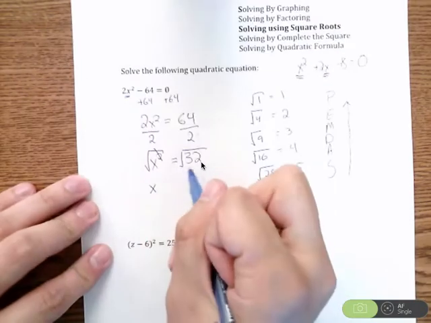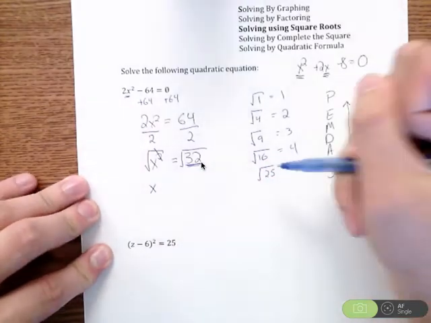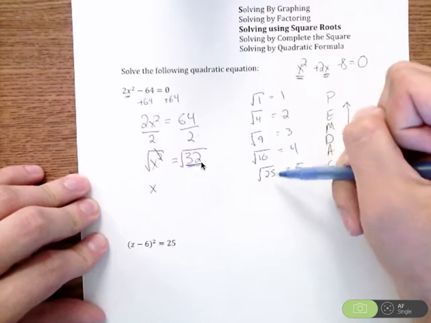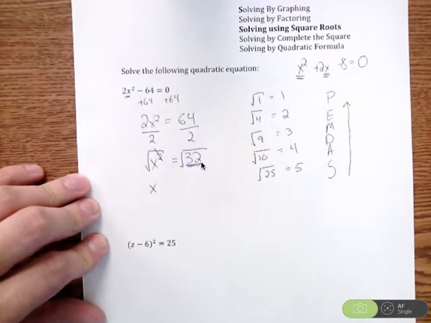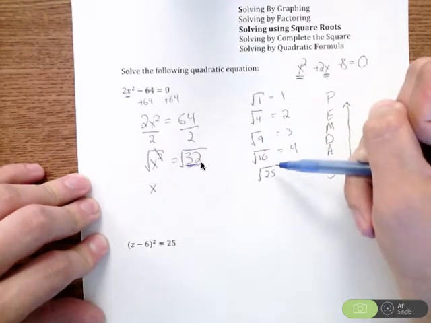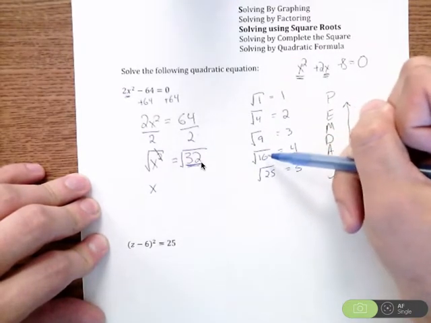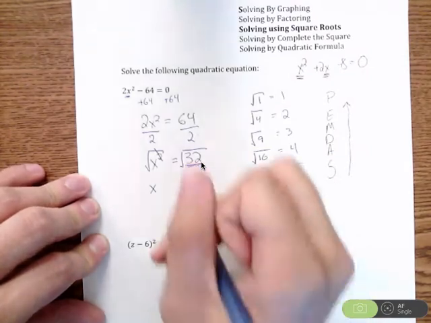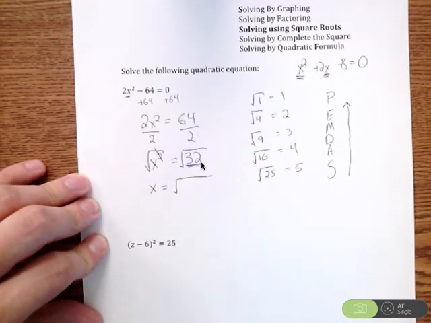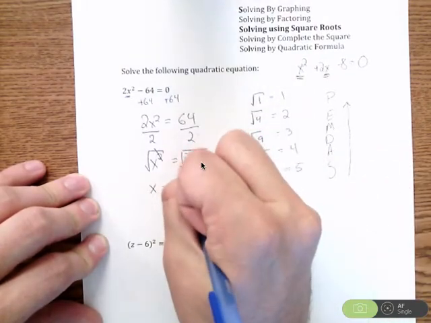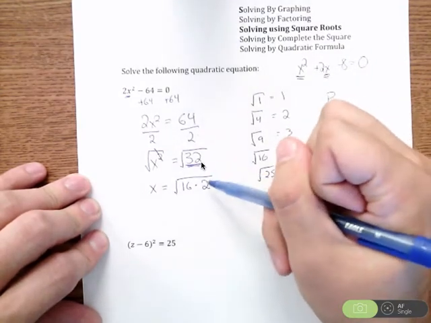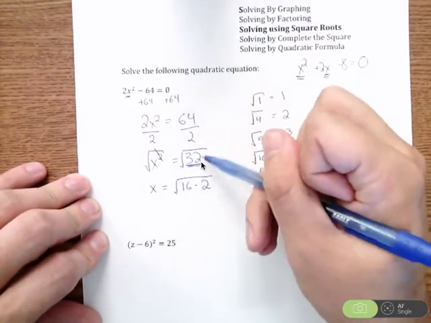So what I want to do is rewrite this 32 using one of these numbers. I want to find the largest number here that divides into 32. The largest number that we can divide into 32 is going to be 16. So instead of writing the square root of 32, I'm going to rewrite this as 16 times 2. Now these are the exact same thing, because 16 times 2 is 32.